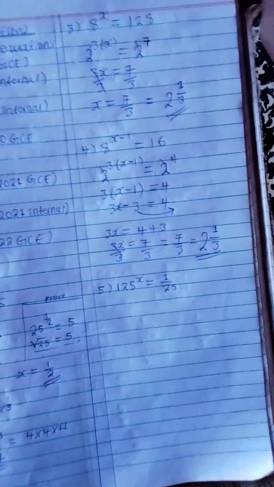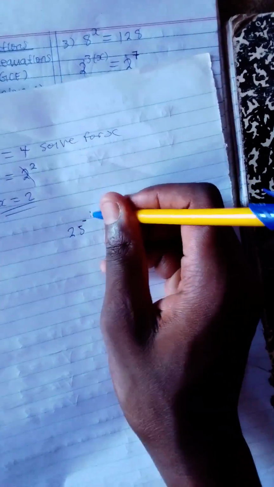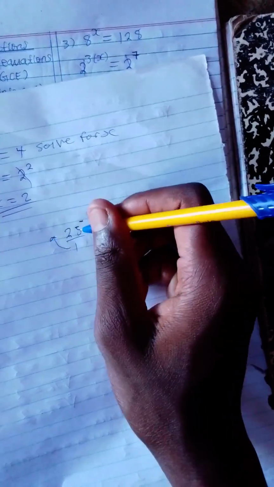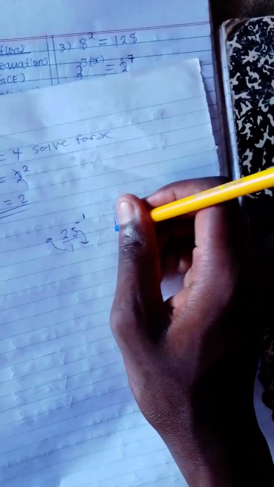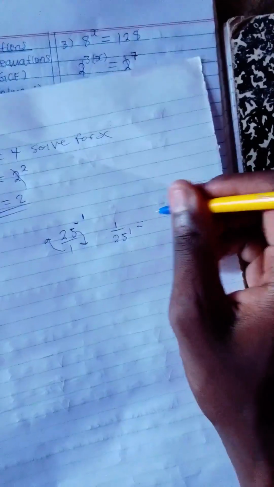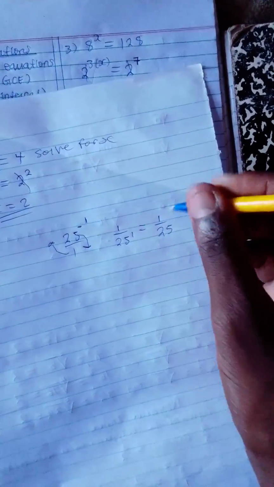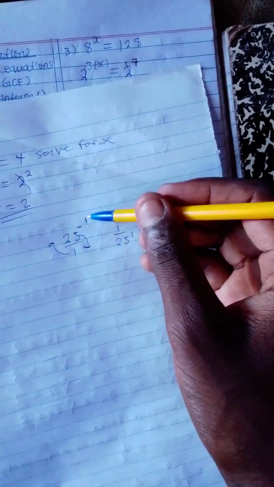For negative powers, remember we said that something like 25 to the power negative 1 is the same as saying 1 over, then 1 goes on top, and this one comes down, and then it will bear a positive power. So you're going to have 1 over 25 to the power 1. Now 25 to the power 1 is the same as 25, so you have 1 over 25. So in short, 1 over 25 is the same as 25 to the power negative 1.